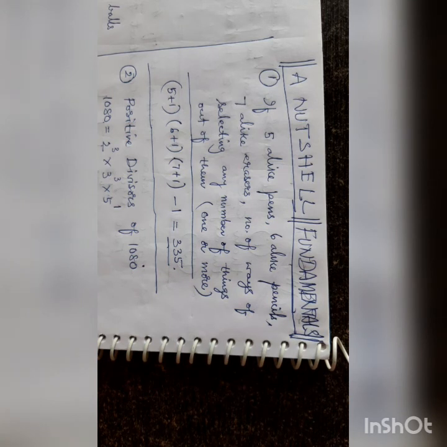Therefore, out of 5 alike pens, there is a chance on my part that I don't like to take any pen. That is called no selection, which is one way.